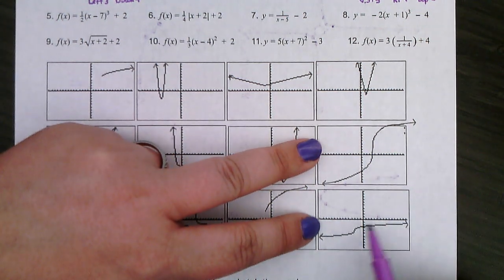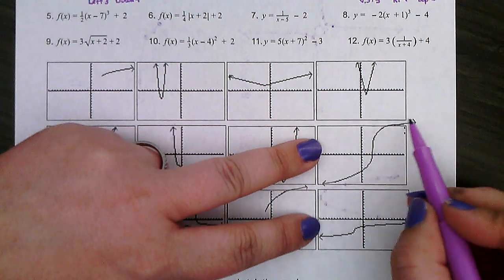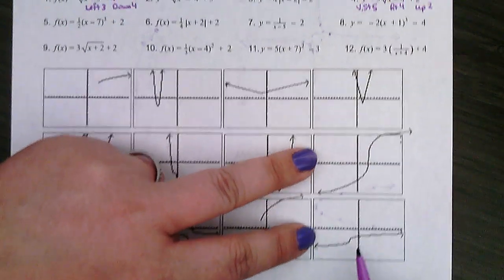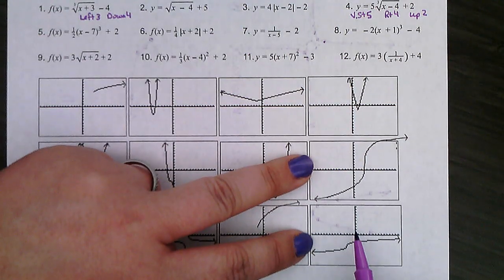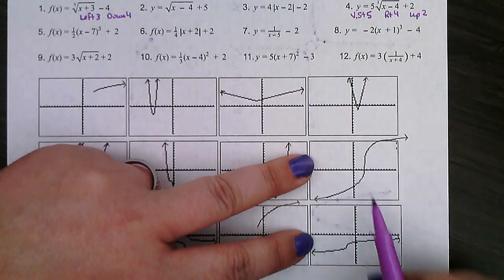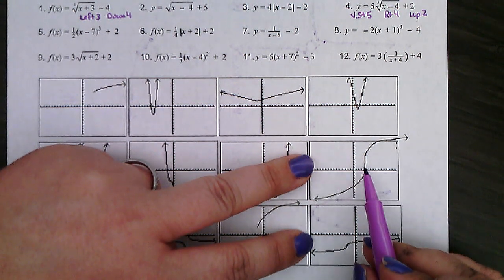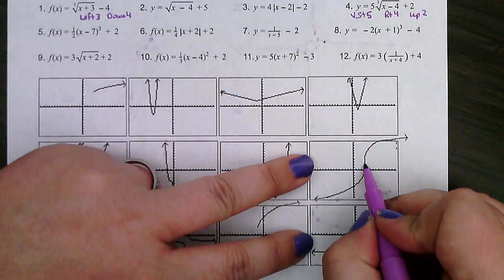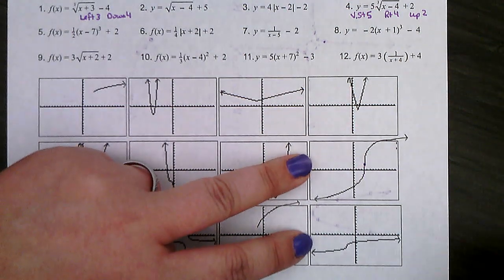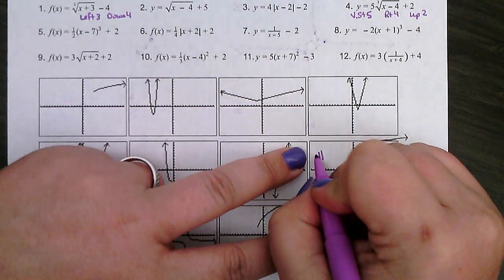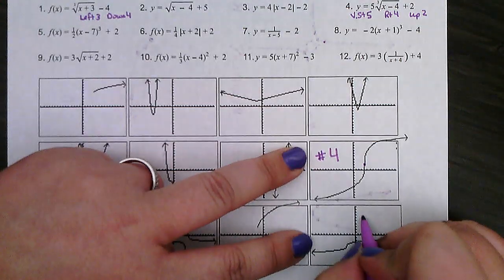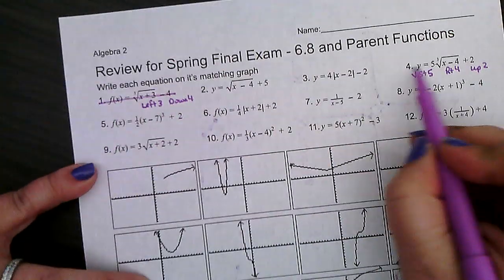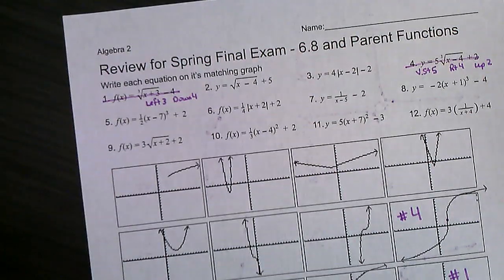This one looks more like my original one, and this one definitely has a stretch to it. This one also looks like it moved from 0, 0 to the left and down. This one looks like it moved to the right and probably up. So this one is number 4, and this one is number 1. I'm going to cross those off now that I have them done.